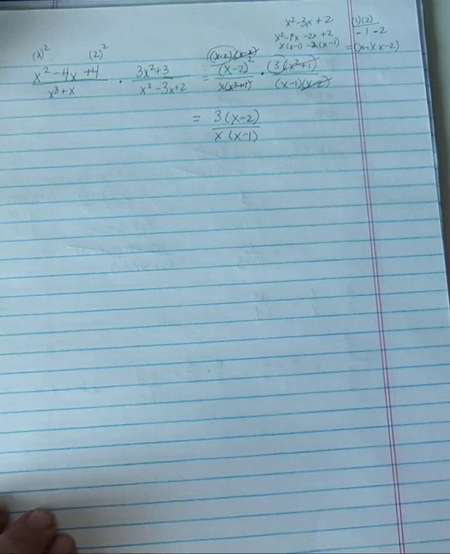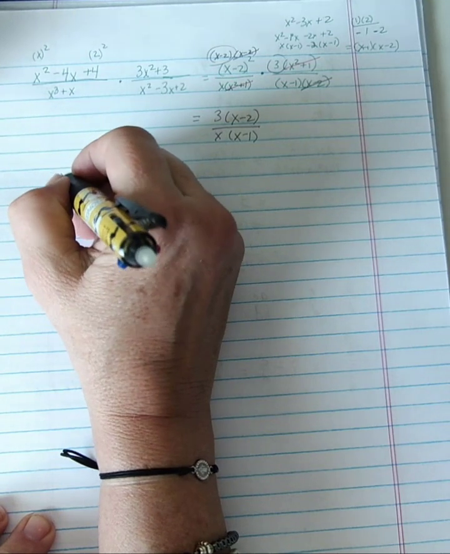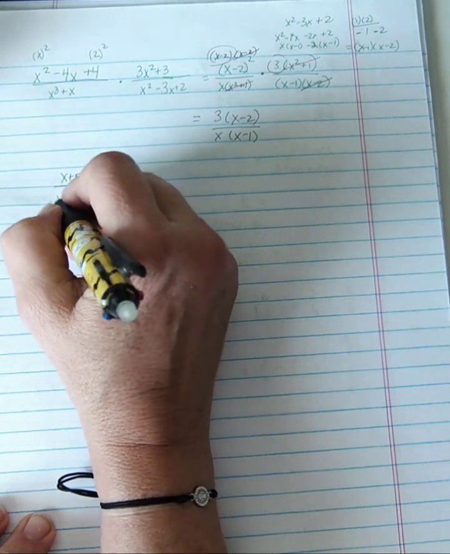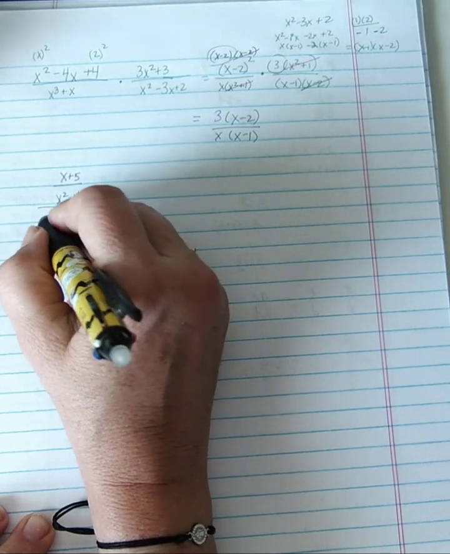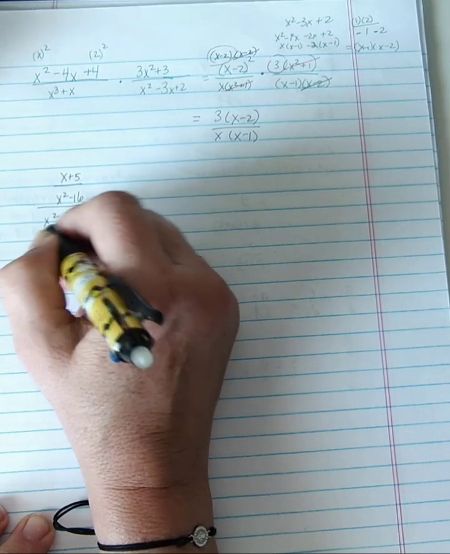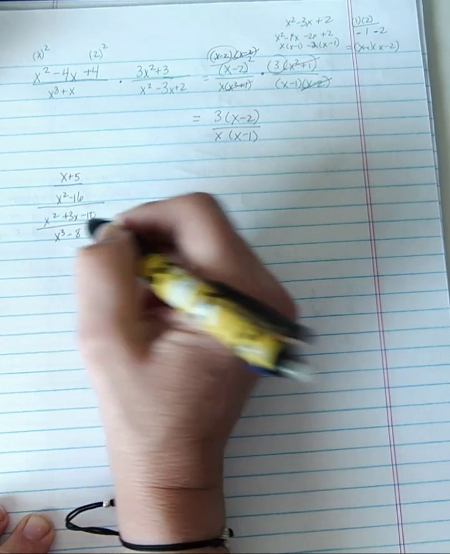So let's look at a complex fraction. So I'm looking at x plus 5 divided by x squared minus 16, all over x squared plus 3x minus 10 over x cubed minus 8.